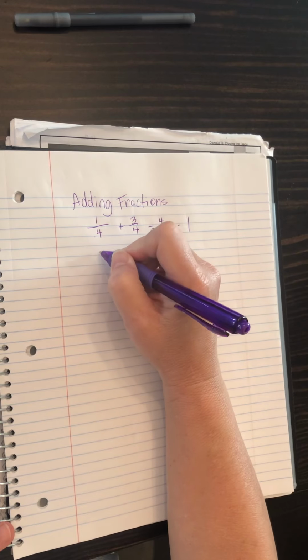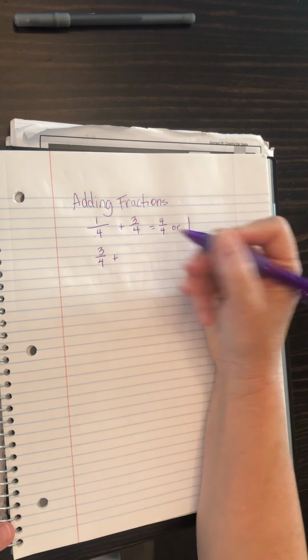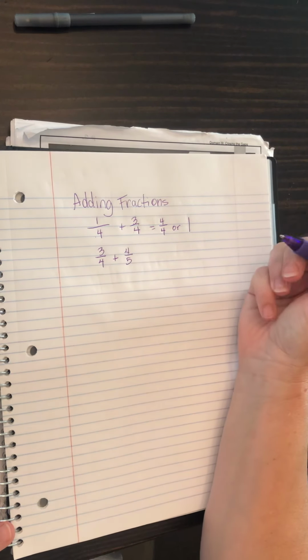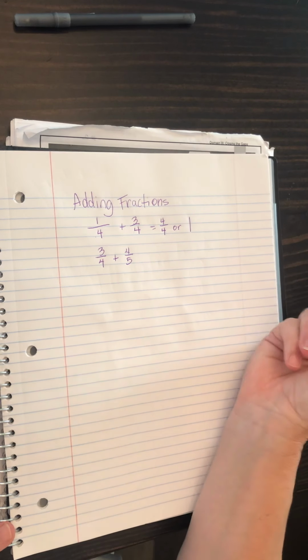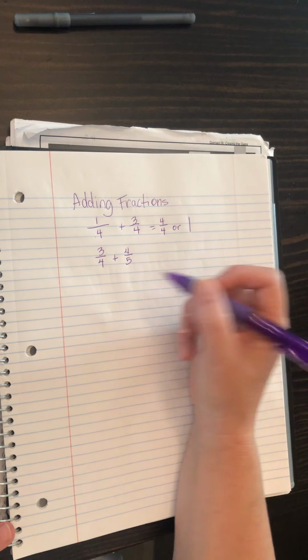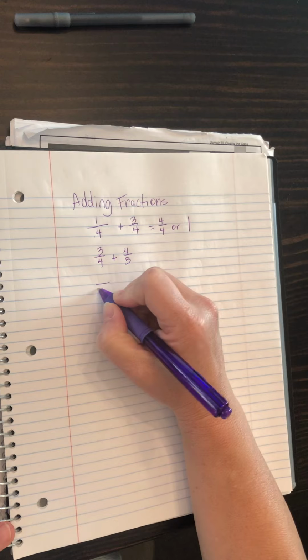So let's say I want to add 3/4 and 4/5. Okay, I cannot add these because their denominators are not the same. I can't add fourths and fifths. So what I have to do is change my denominators so that they're the same. I know that I can make fourths and fifths both into 20ths.